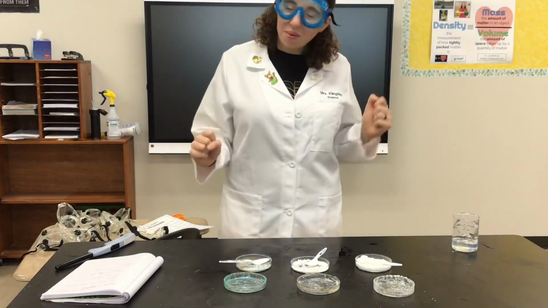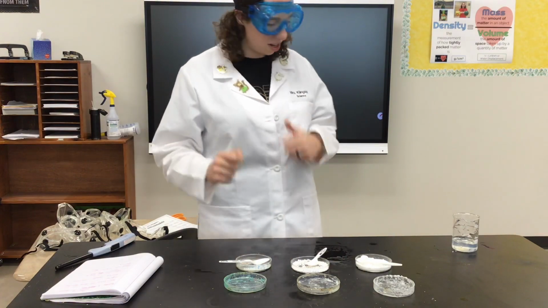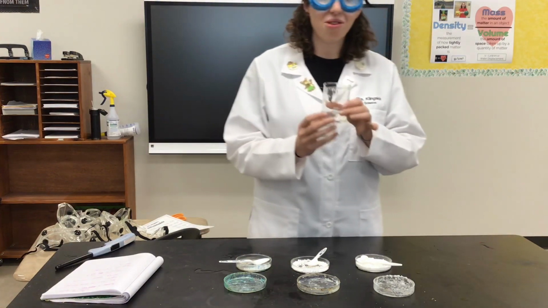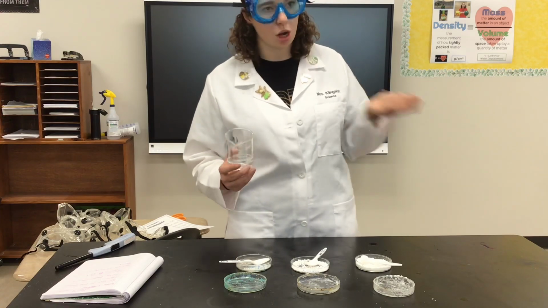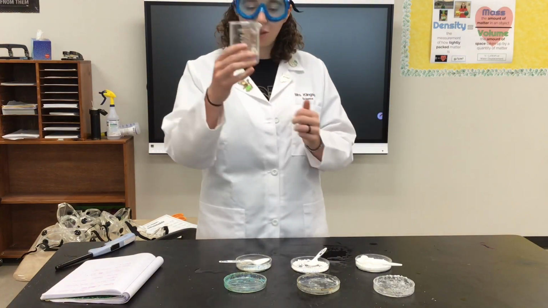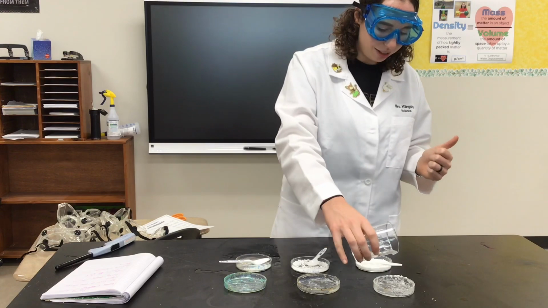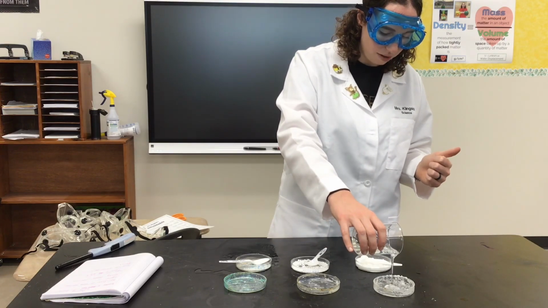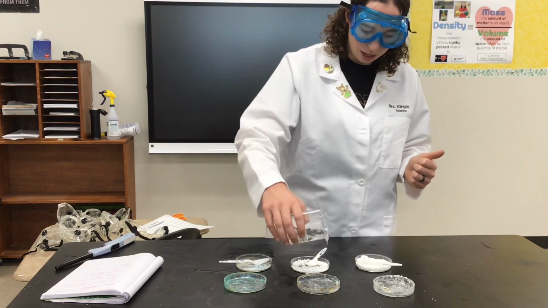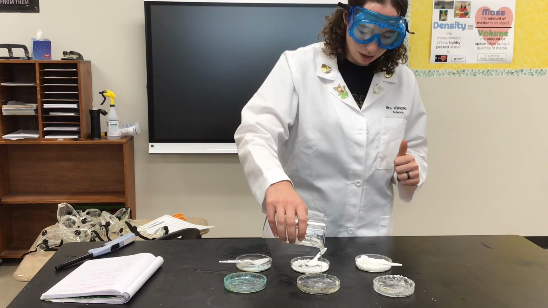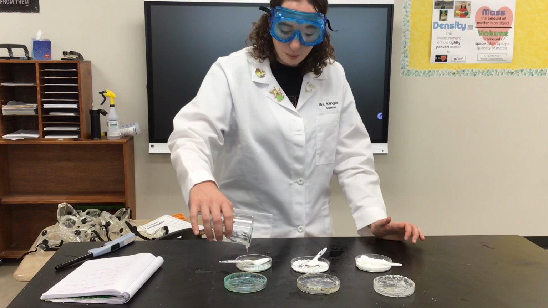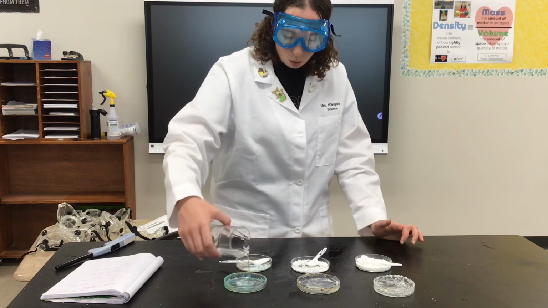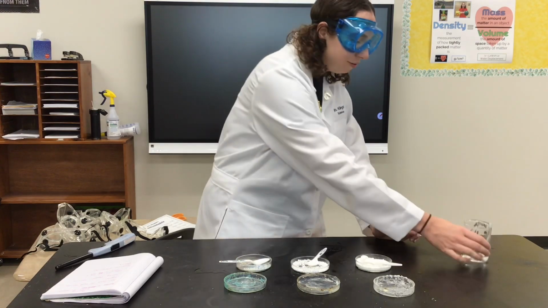All right, so the next one we're gonna do is burning salts. So what I have here is ethyl alcohol. This is like the stuff you find in hand sanitizer that kills the germs on your hands. And so it's pretty viscous, it looks like hand sanitizer. So here's ethyl alcohol. I'm gonna put some in each Petri dish. Now we talked about chemical properties. Chemical properties are if something is able to change chemically. One of the chemical properties we talked about is flammability.